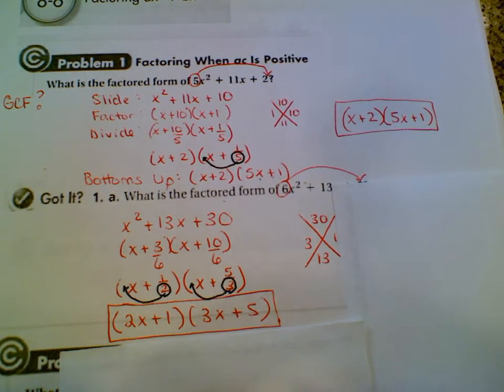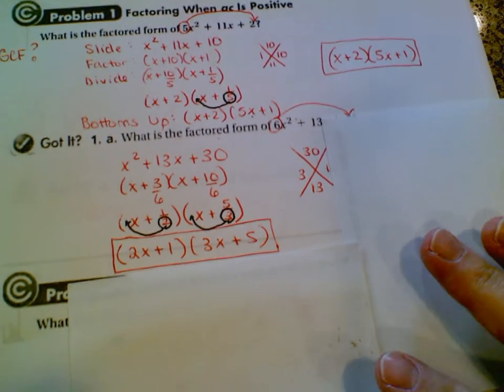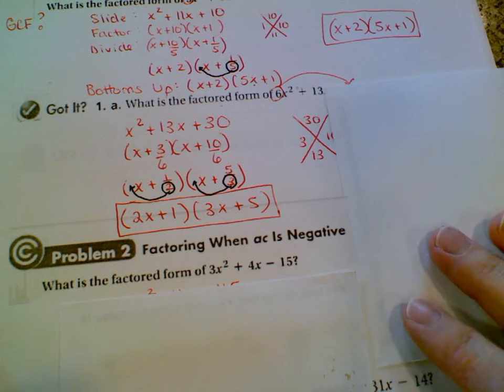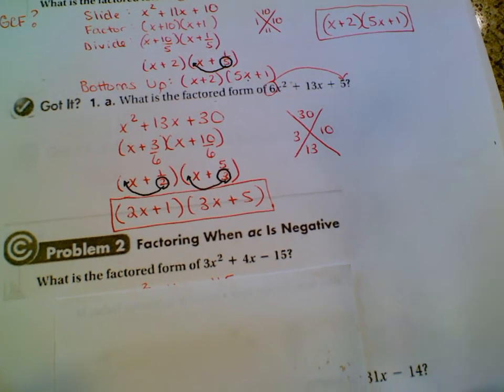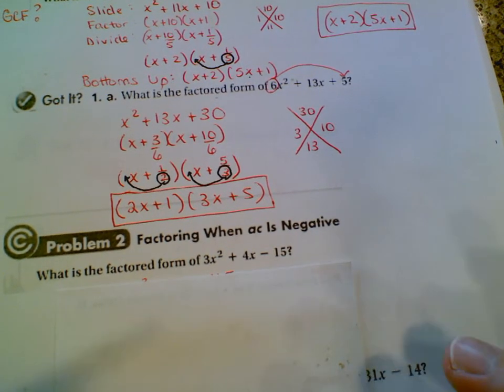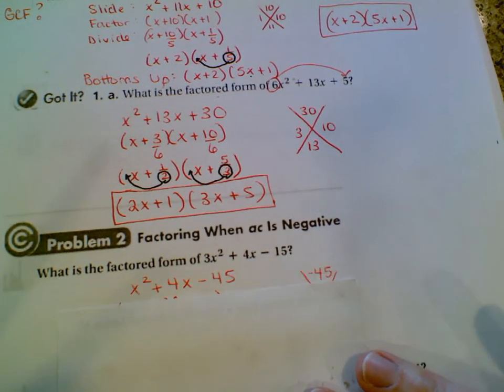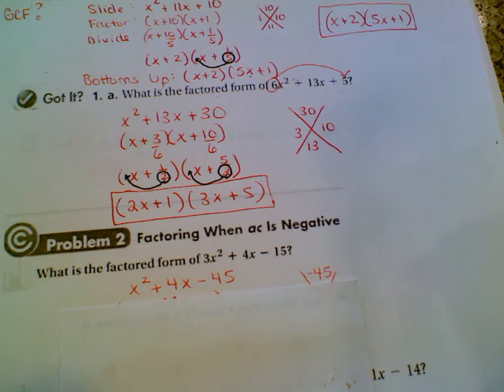Okay, you're still just doing the same process, the only difference is the signs. So you're just going to keep practicing the same process, but now you're just going to get a little more difficult just because of the fact the signs will start changing. So continuing, I would slide that 3 over. So I would get x squared plus 4x minus 45.